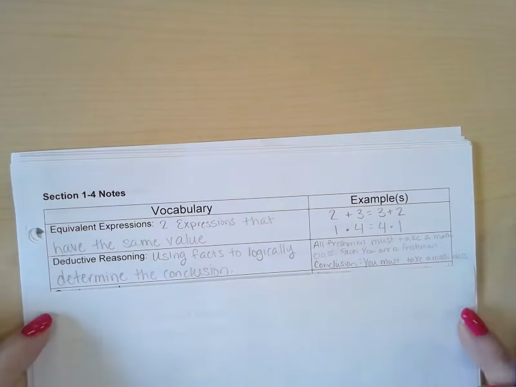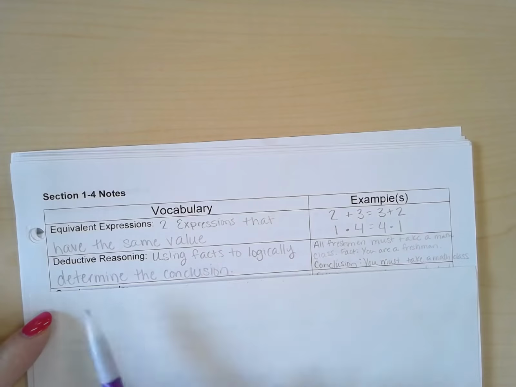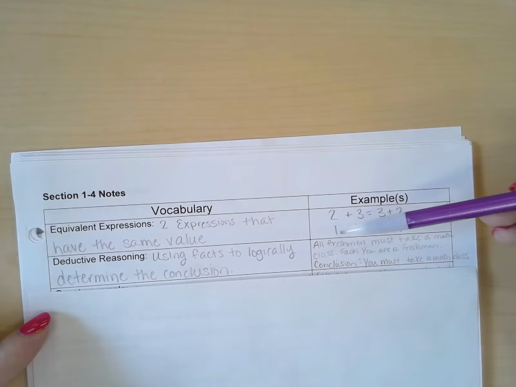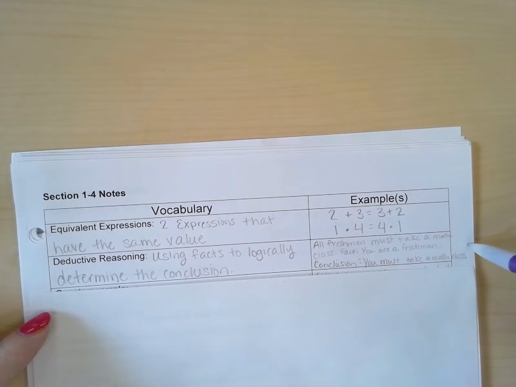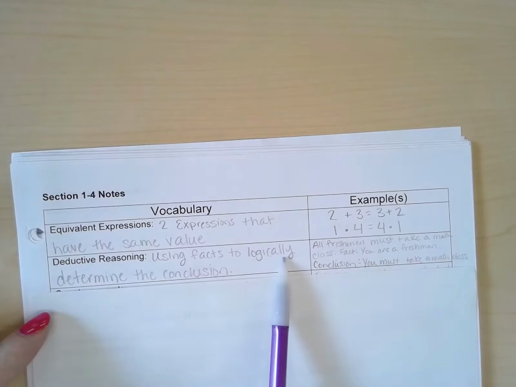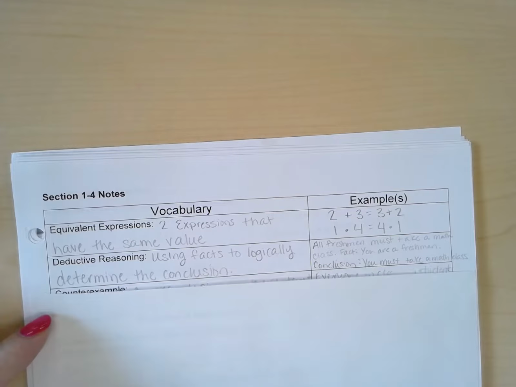Deductive reasoning is using facts to logically determine a conclusion. So for example, all freshmen must take a math class. Fact, you are a freshman. So your conclusion using deductive reasoning would be that you must take a math class. Okay, so that's using logic to determine a conclusion.